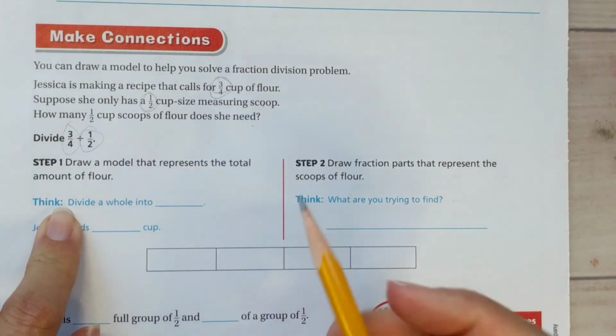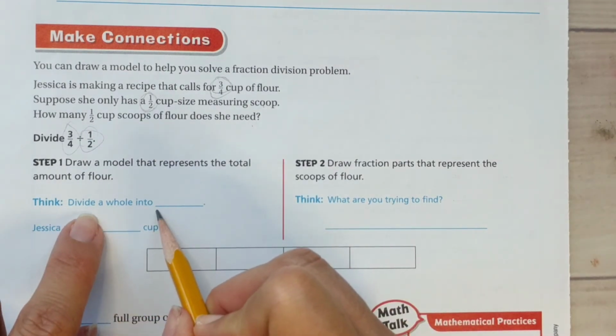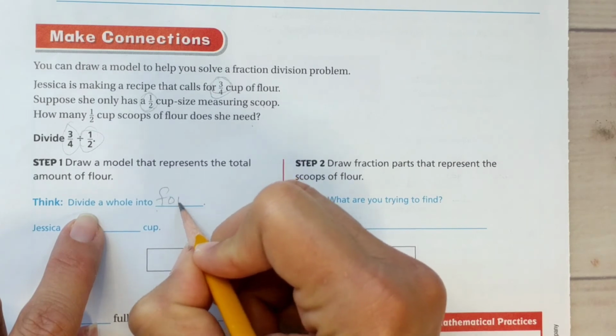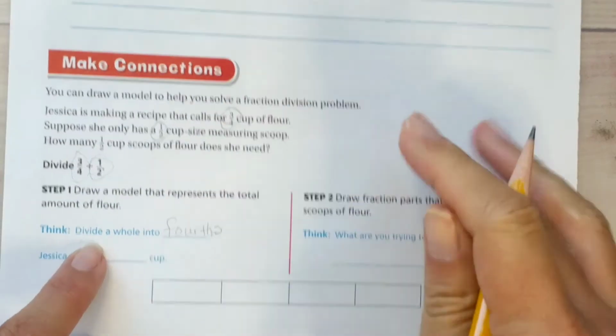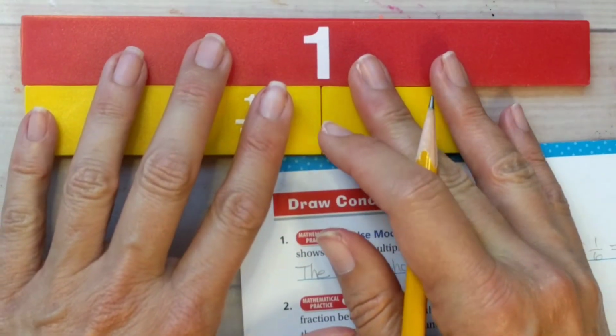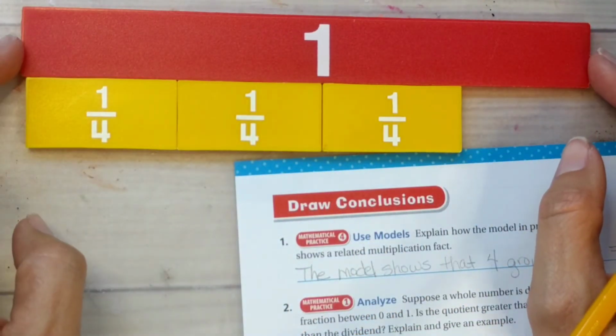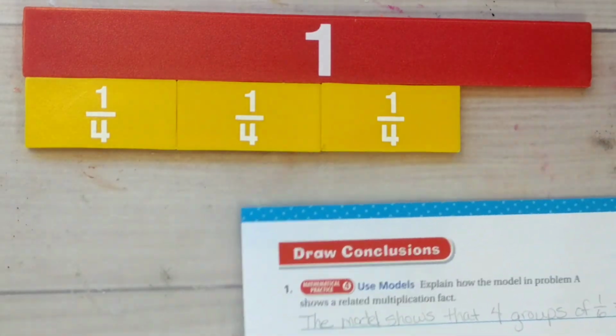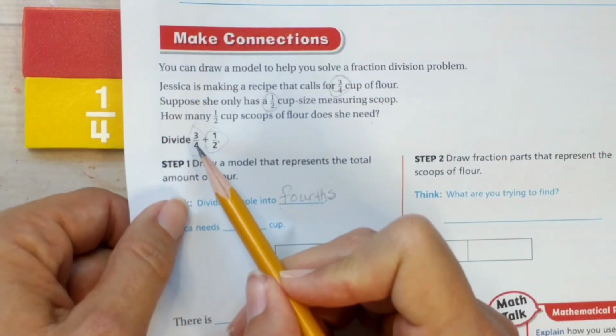All right, so we're going to divide our whole into fourths, just like we did before. We have one whole, and this is 3/4, just like in our problem now, 3/4.